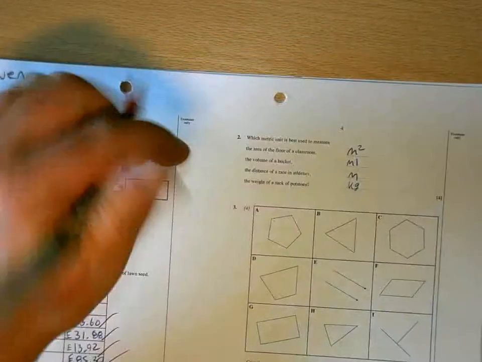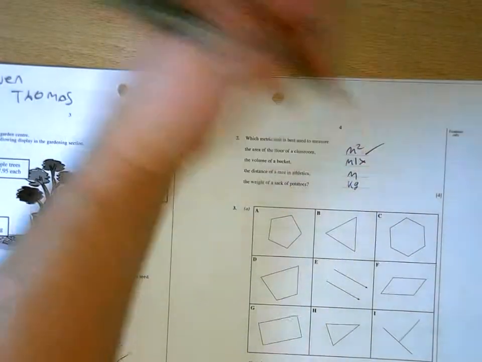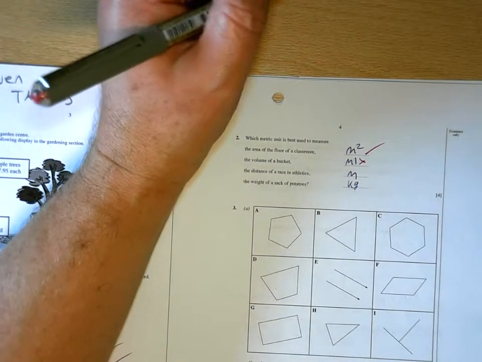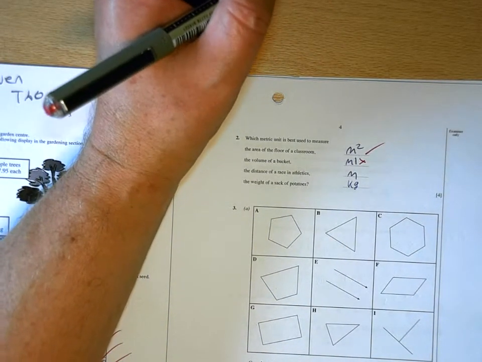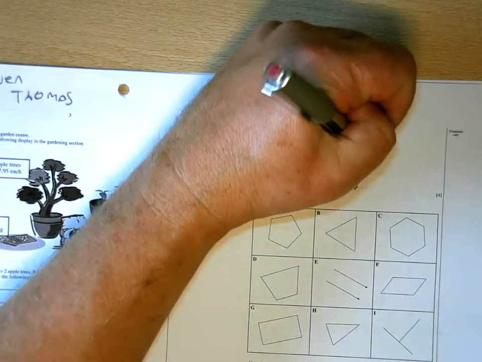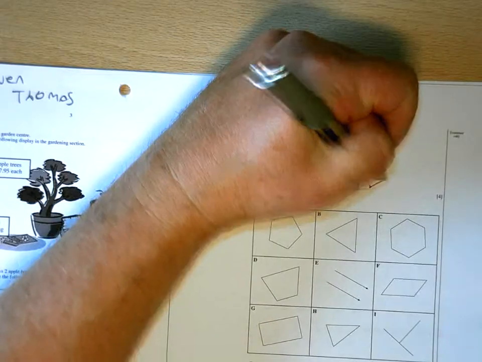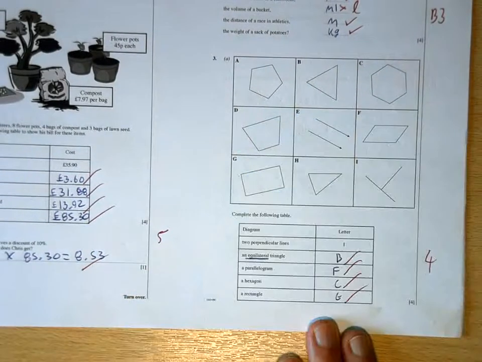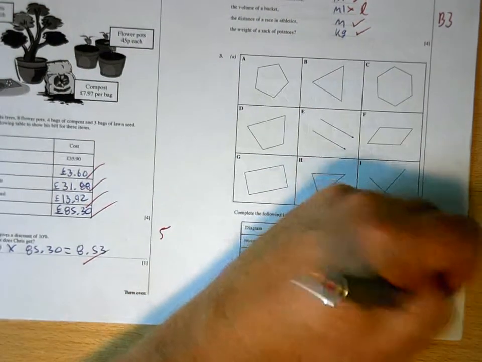Good start. Meters squared. Milliliters, no. Milliliters is for measuring small quantities of liquid. If you think of a medicine spoon, a teaspoon, has 5 milliliters, what you're looking for there is liters, but the other two are right, so that's good. B, F, C, G are correct, 4 marks, so 12 for the page.